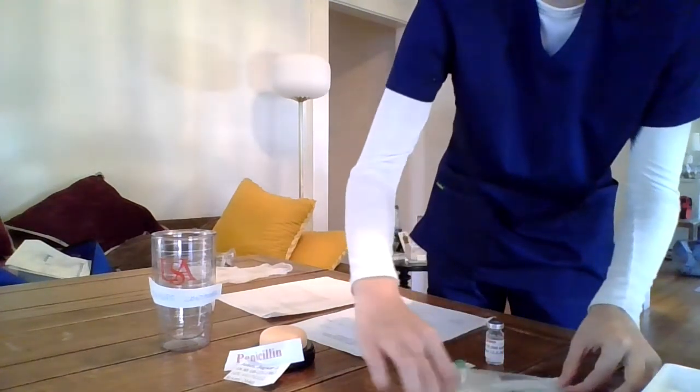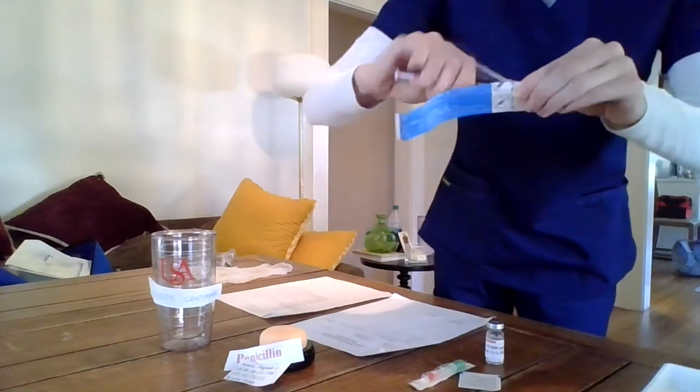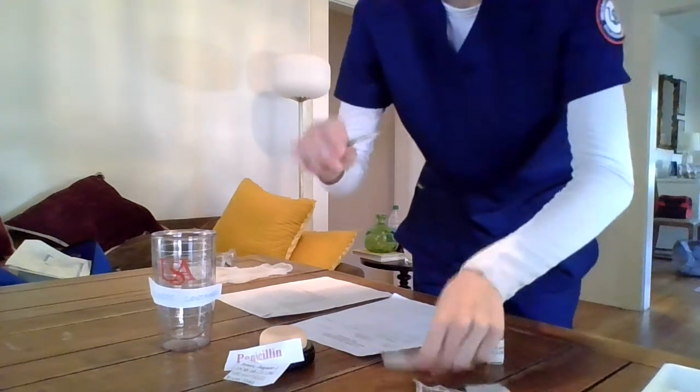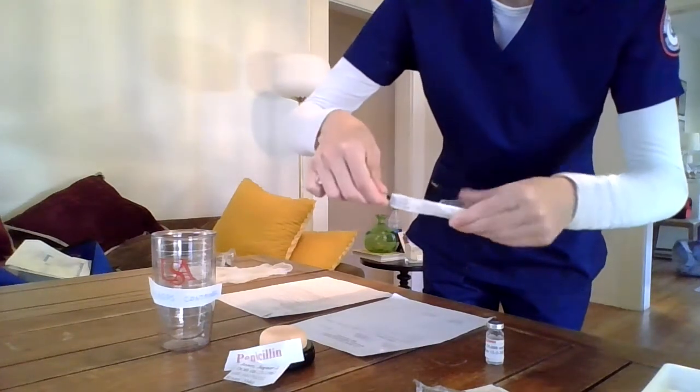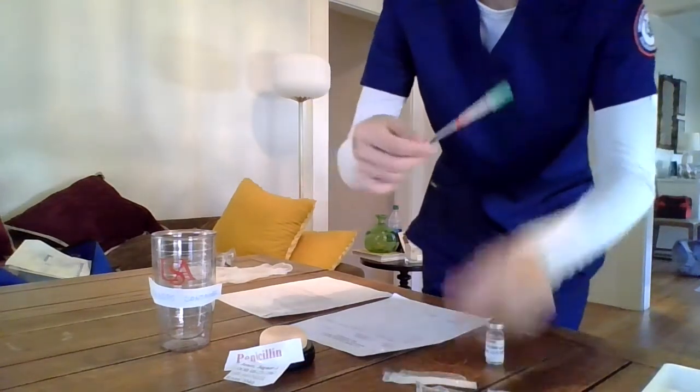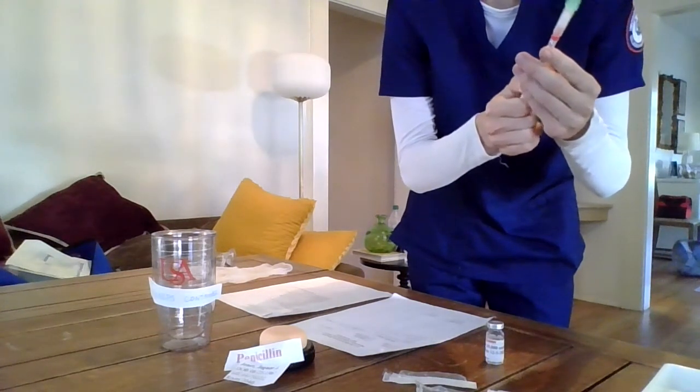Then I'm going to grab my syringe and we'll remove the cap from that and attach it to my needle assist. Okay, so then I'm going to pull back about half a milliliter of air.